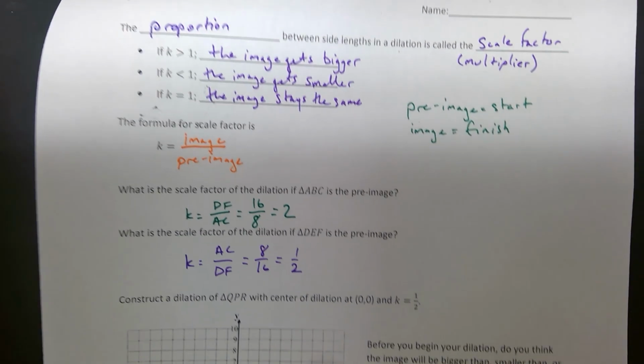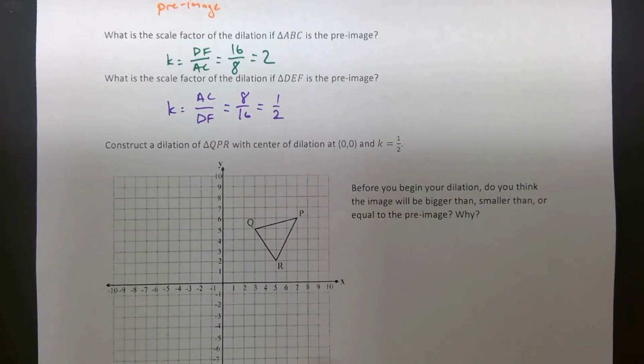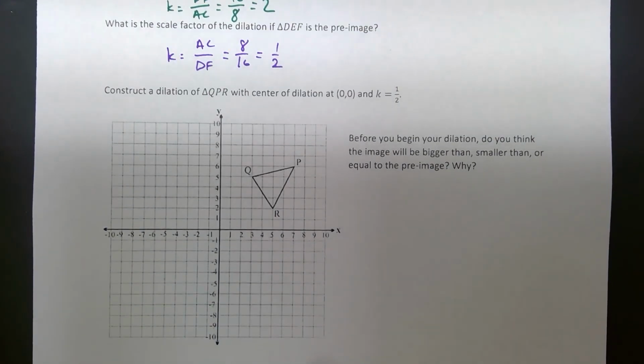So now we're going to go ahead and perform a dilation here. Okay, so construct a dilation of triangle QPR with center of dilation at 0, 0 and k equals 1/2. So before we begin our dilation, do you think your image will be bigger than, smaller than, or equal to the pre-image, and why? So hopefully you said it will be smaller.